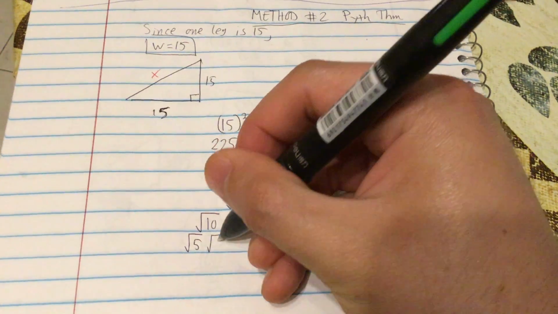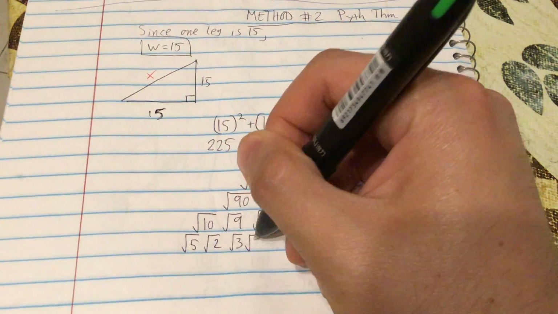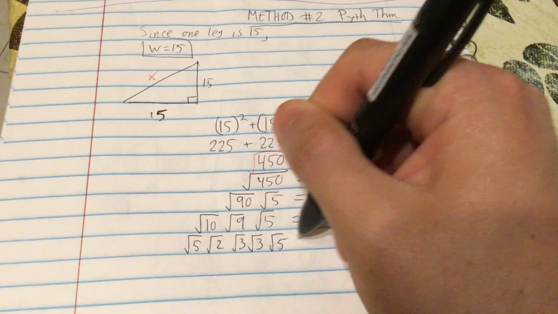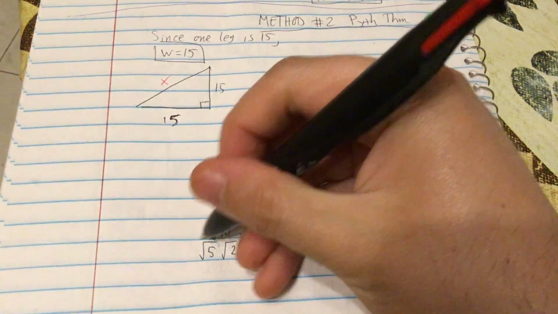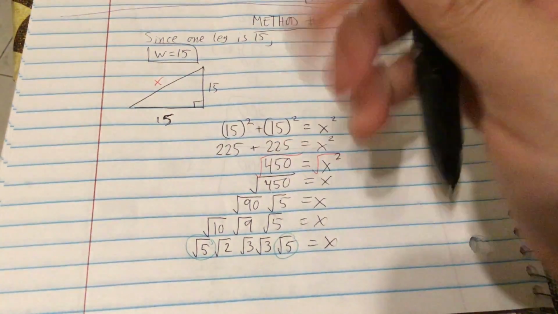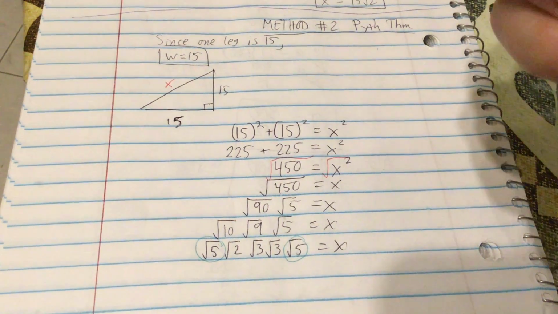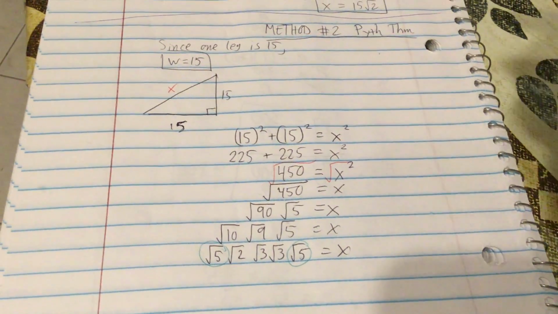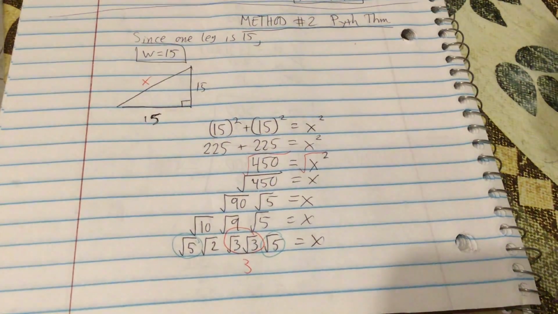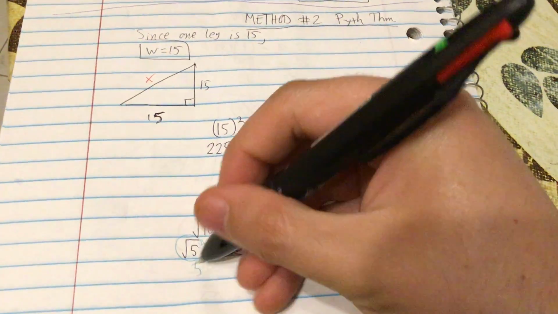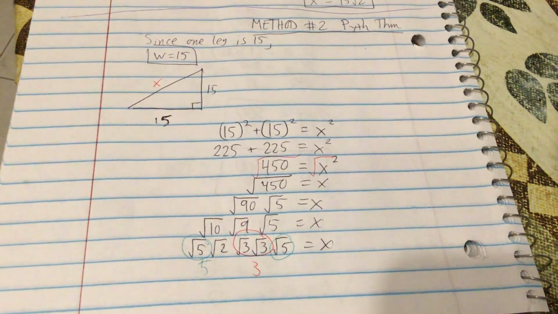Radical 5, radical 2, radical 3, radical 3, radical 5 is equal to x. I'm going to factor out the primes. Circle the twins. And I get 5 factored out and a 3 factored out.